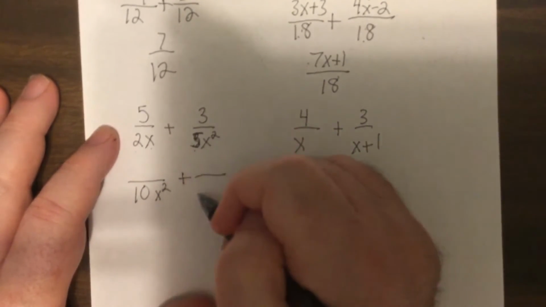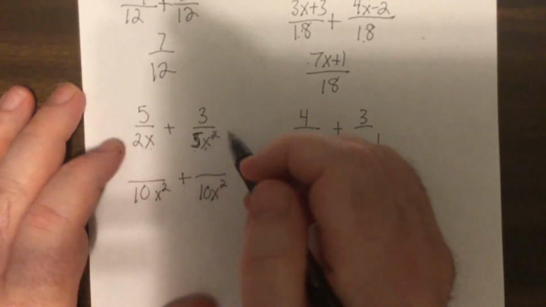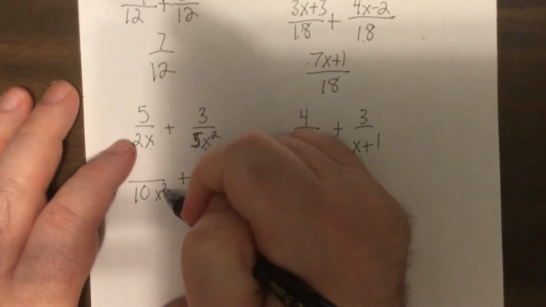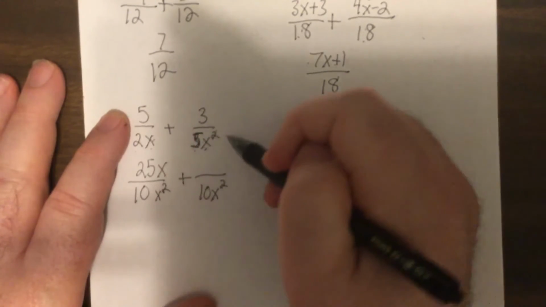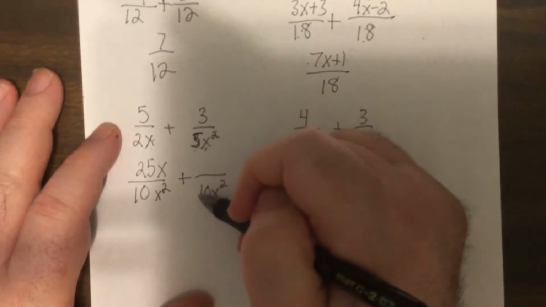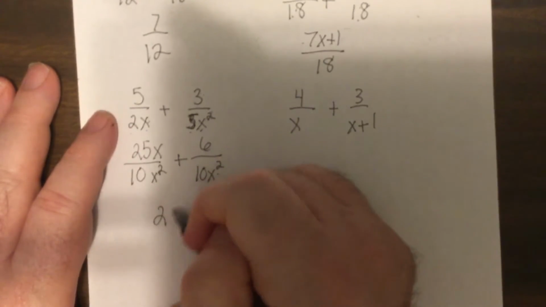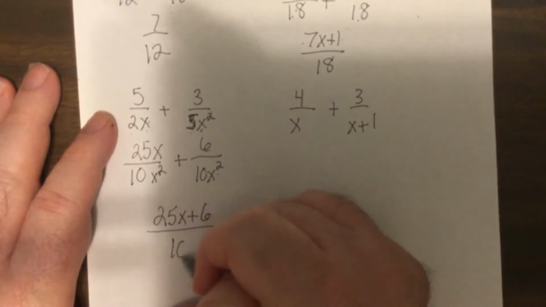Squared. So the variable part should be the easiest part. It's the highest power. So what do you multiply this by to get this? And that's 5x. So I have to multiply the top by 5x. What do you multiply this by to get this? And that'd be 2. So it'd be 25x plus 6 over 10x squared.